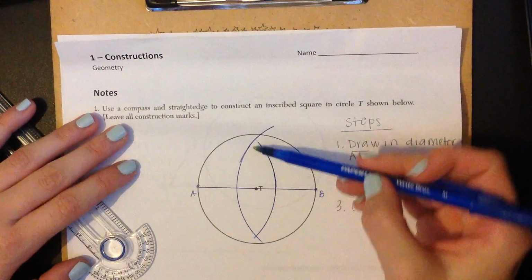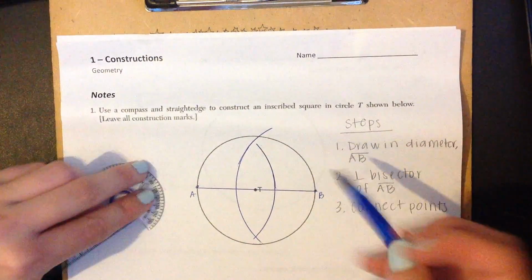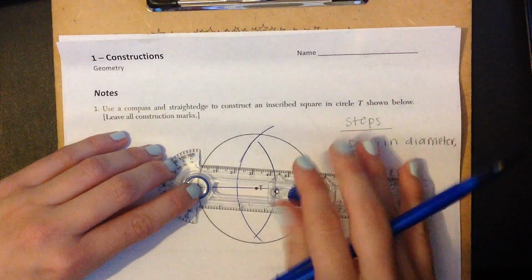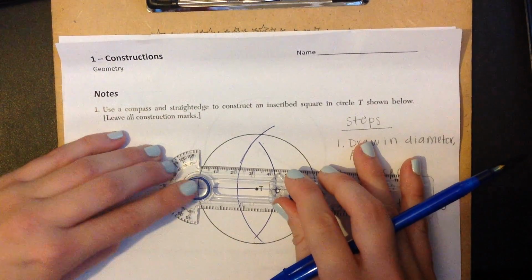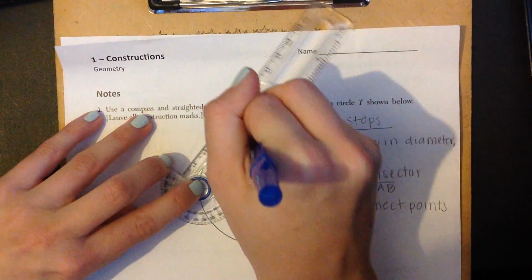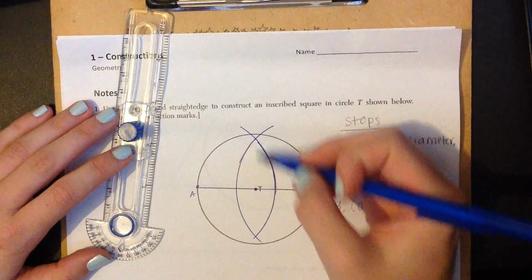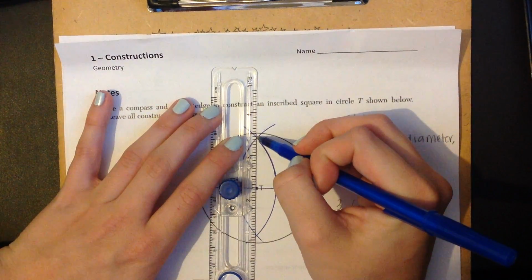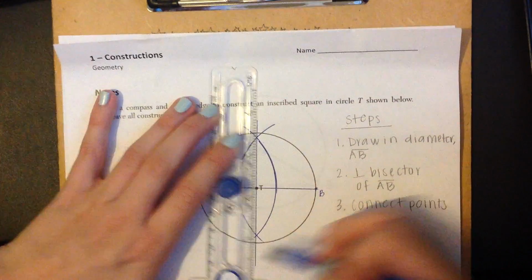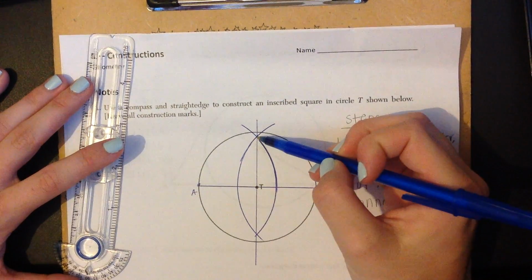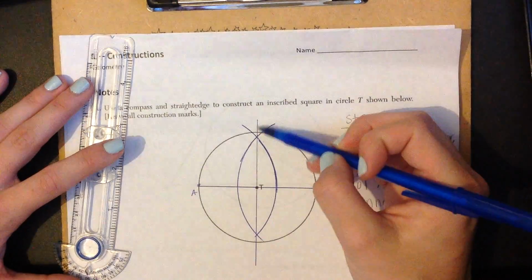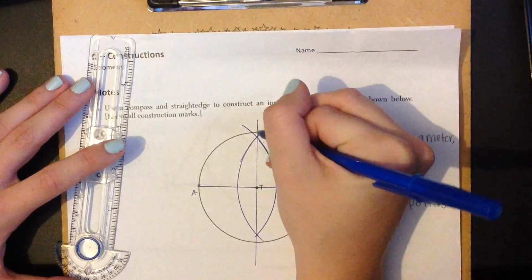Okay, so you can see that I didn't quite intersect up here, so I'm just going to put my center back on A and swing that same arc again. Now I have 2 points of intersection with my arcs, and I'm going to draw the perpendicular bisector going straight through them. Now instead of choosing points not in the circle, I want to choose the intersection point of my bisector and my circle.